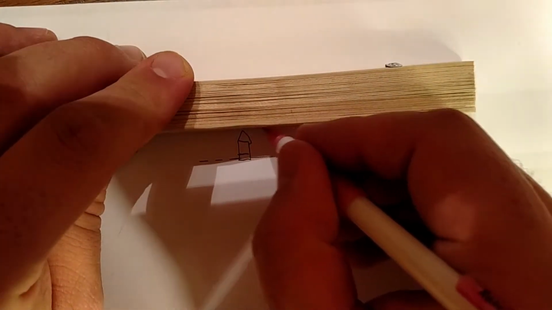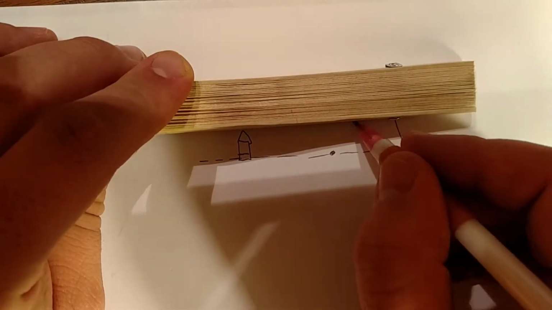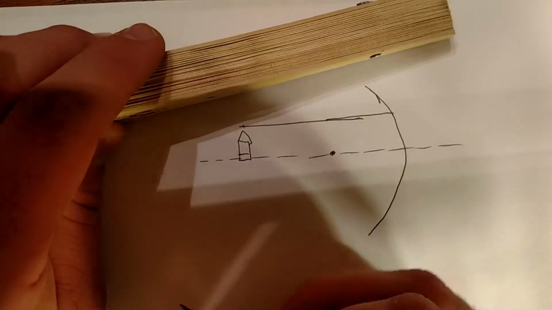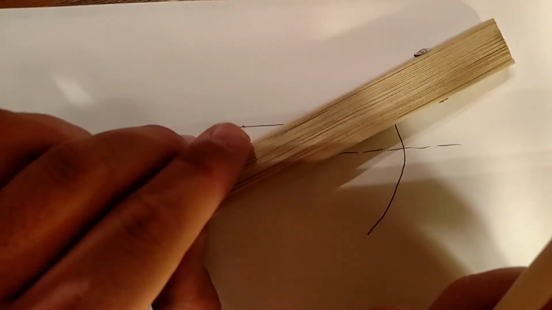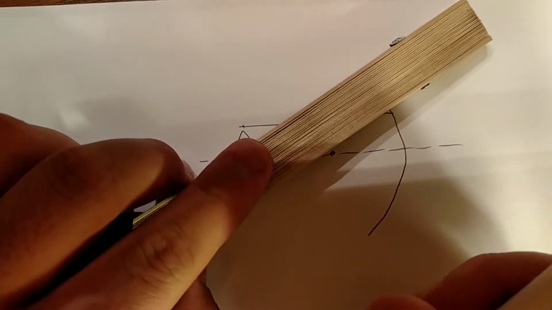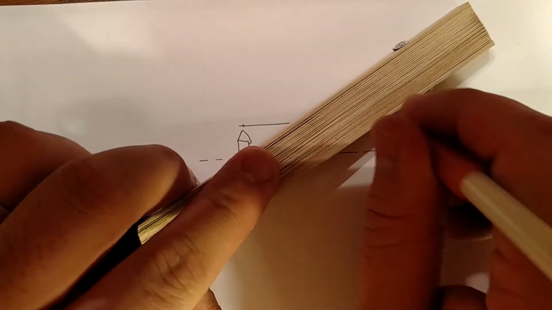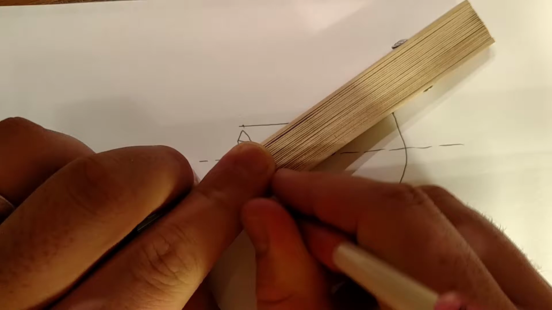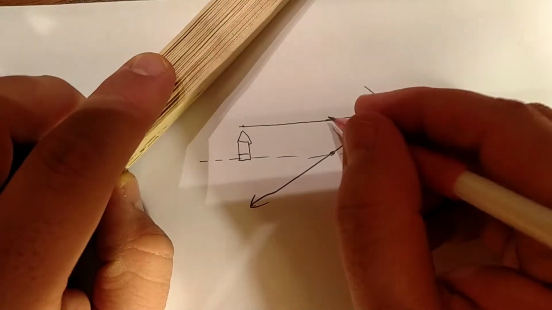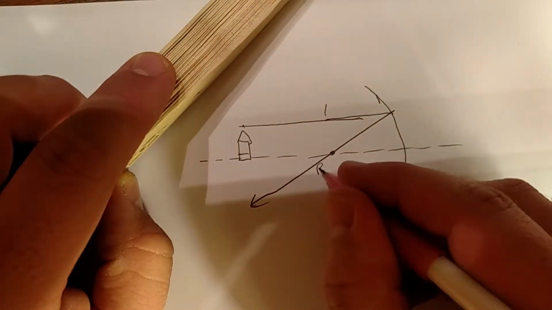Now, we draw our line parallel to the baseline. We break our lead, and we keep going. Now this particular line reflects through the focal point. This is R1. Here in a moment we will label those 1 and R1.